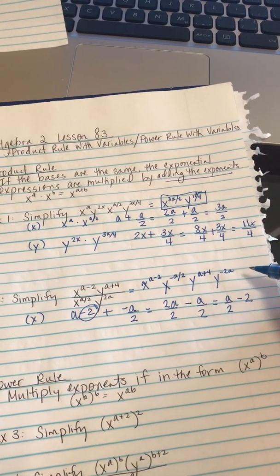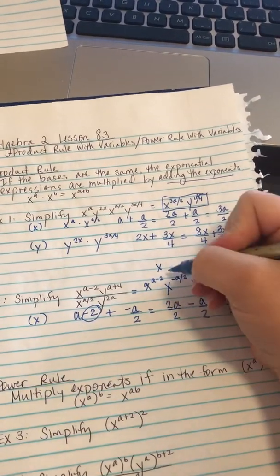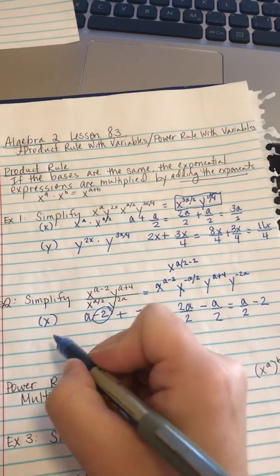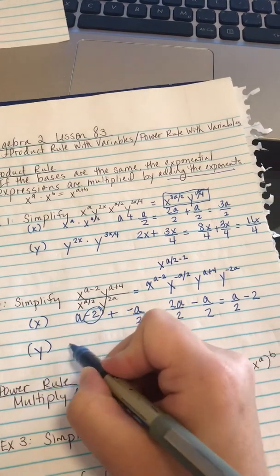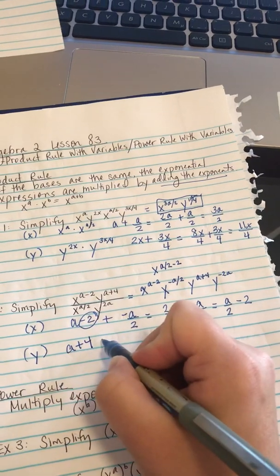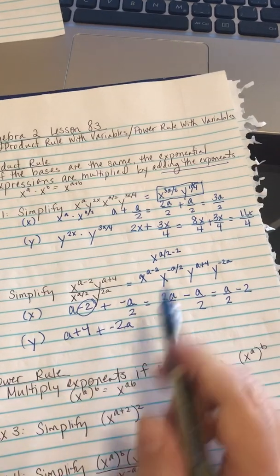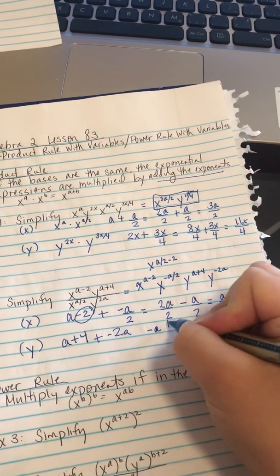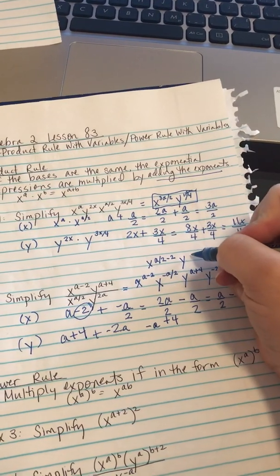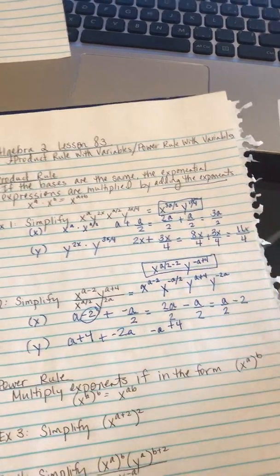Okay, so then my answer would end up being, for the x part, x to the a over 2 minus 2. And then for my y's, I have a plus 4 plus negative 2a. Okay, so I have a and negative 2a, which gives me negative a, and then the plus 4. So for my y, I have y to the negative a plus 4. And then this would be my final answer for that one.